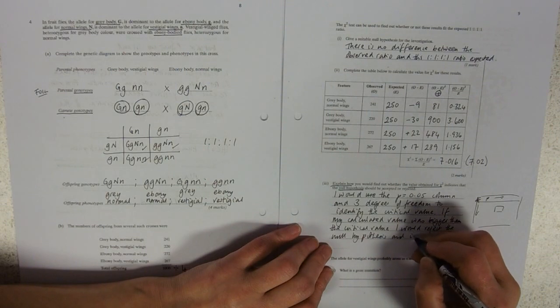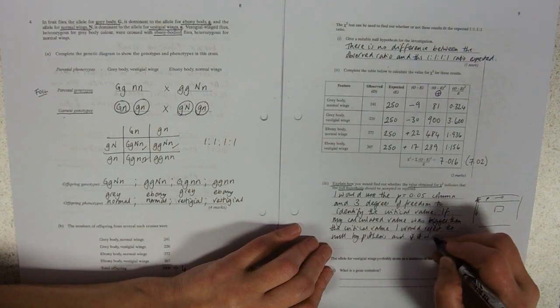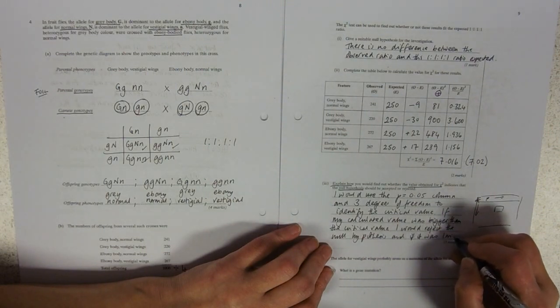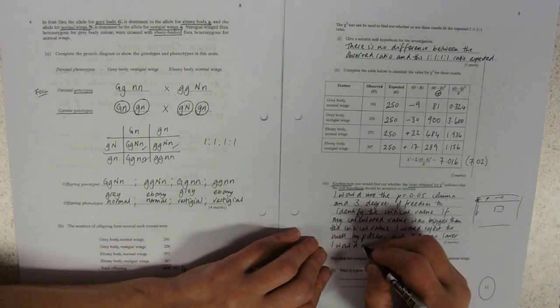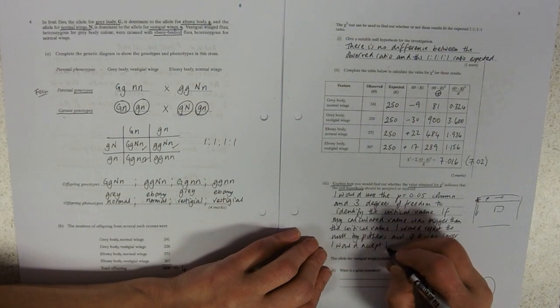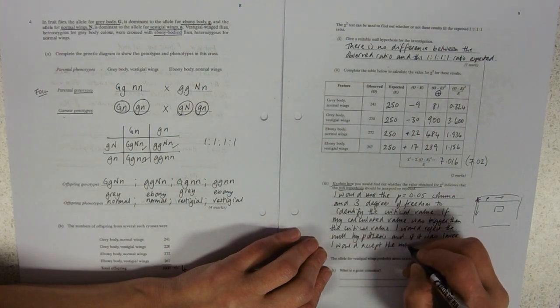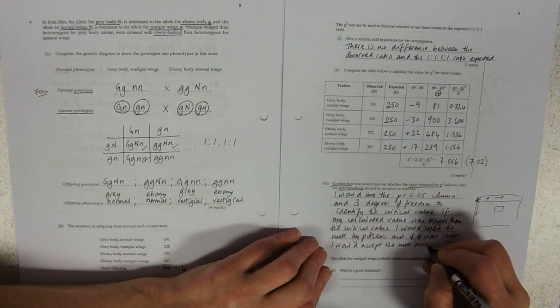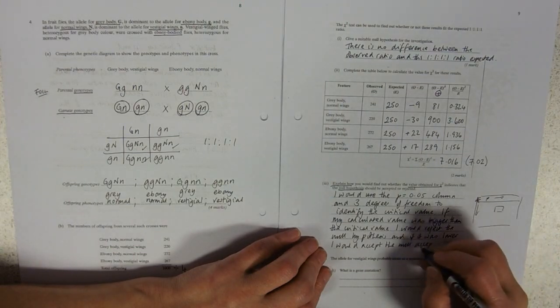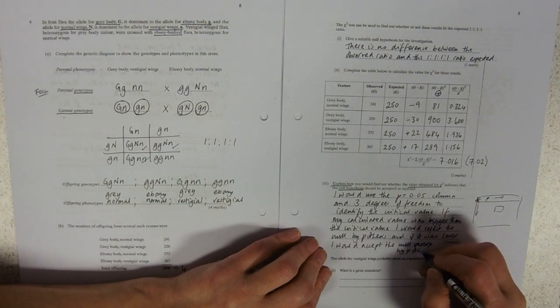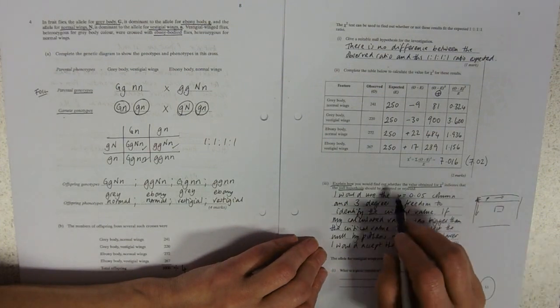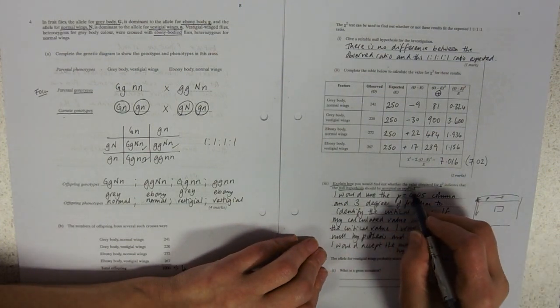And if it was lower, I would accept the null hypothesis. And I need to put in both of those things, because it said it should be accepted or rejected, so I need to talk about both of those things.